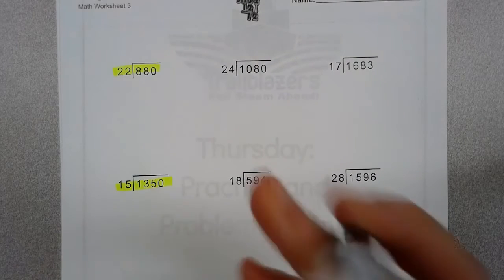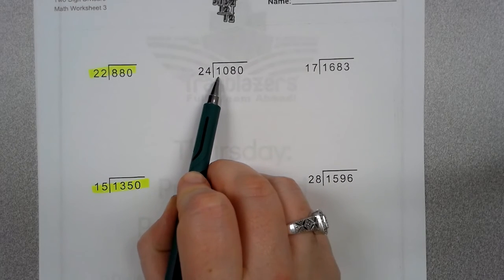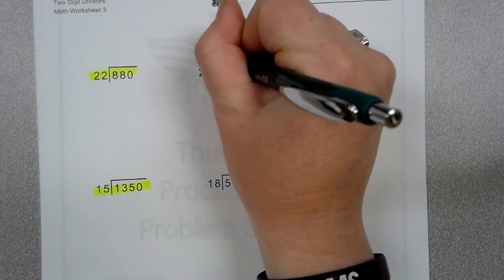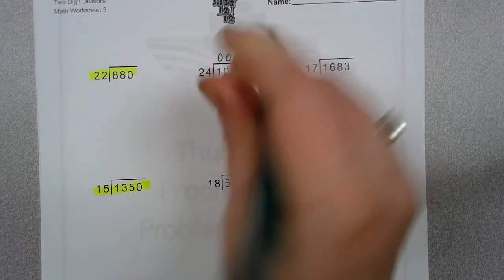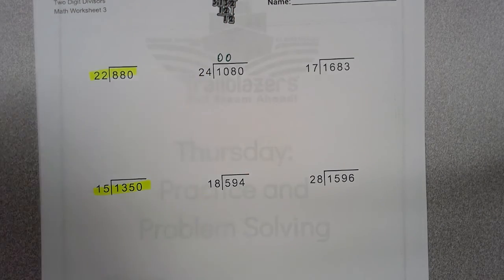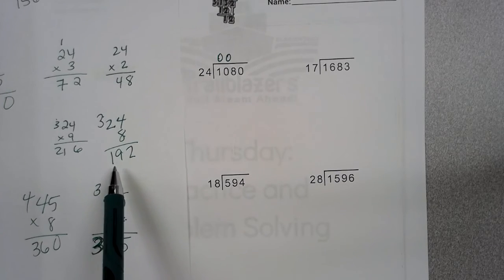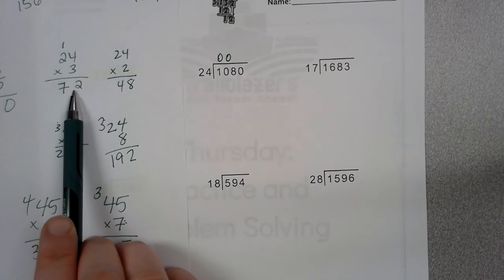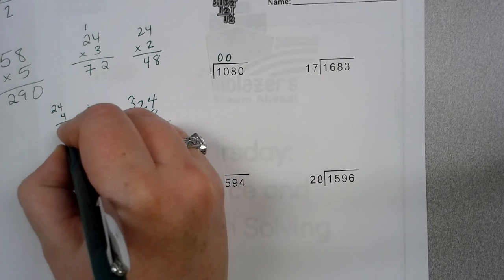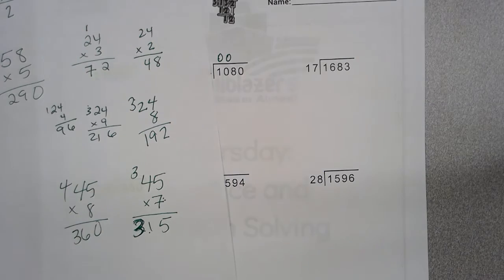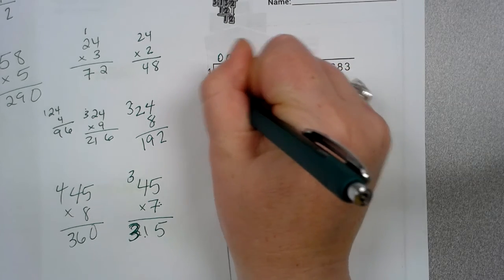Okay? Remember, when we work these, we have to keep everything lined up. So how many times will 24 go into 1? It won't. How many times will 24 go into 10? It won't. So this one, we had to go all the way to the 3rd digit. And I'm going to cheat a little bit and use our 24 chart we already did. So I know 72 is 24 times 3. But let's check 24 times 4 real quick and see what happens. I get 96. That's awfully close.